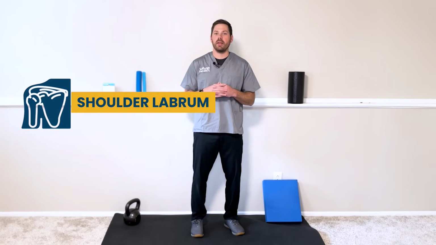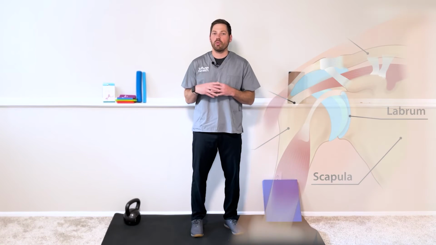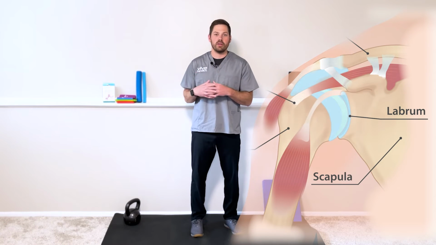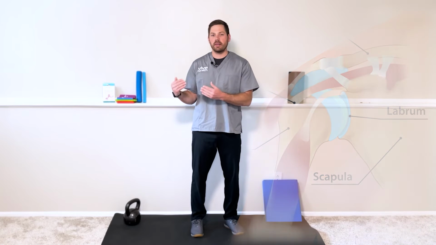In addition, we have something called the shoulder labrum. The shoulder labrum is a fibrocartilaginous ring that goes around the scapula. So if we think back to that golf ball and tee analogy, the labrum is a ring that goes around the tee. It works to deepen the socket and add a little bit extra support on the shoulder joint.